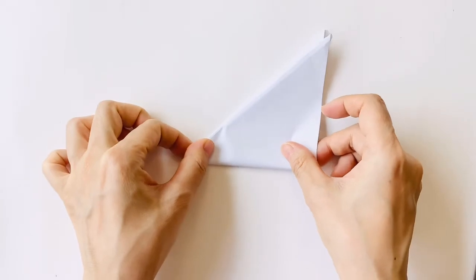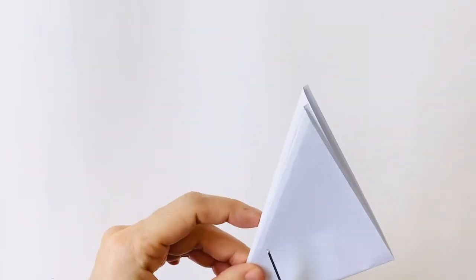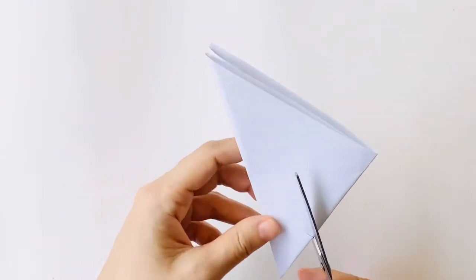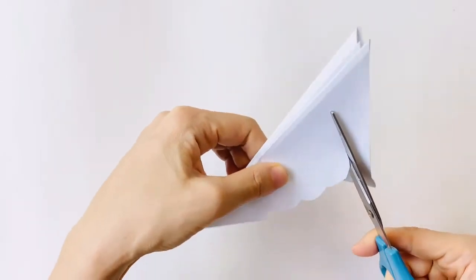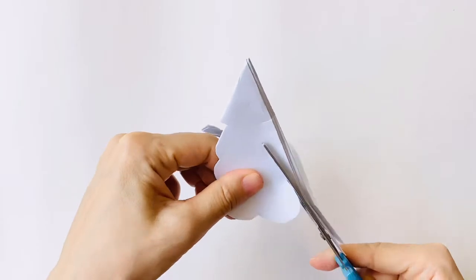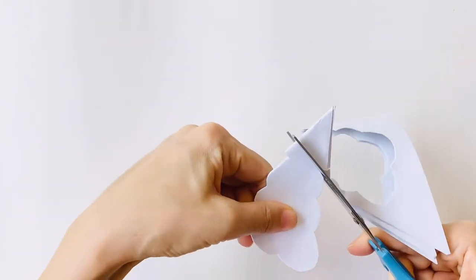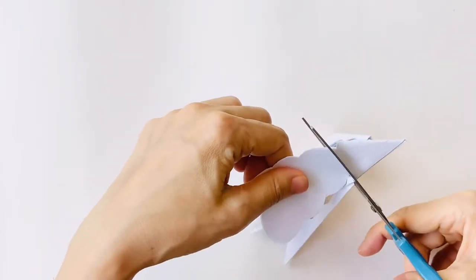I'm going to fold the triangle like this, and then leave a little cone shape at the bottom and start cutting. I'll make my shape more circular and a little bit bouncy. So let's cut away. There we go. And one more. And we're done. Let's see what shape we end up with.